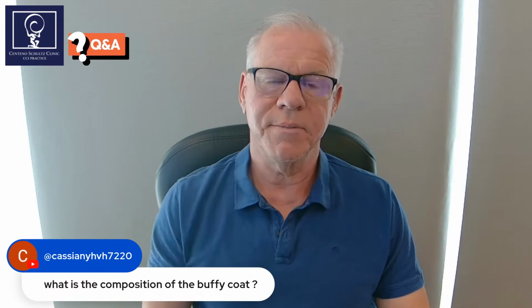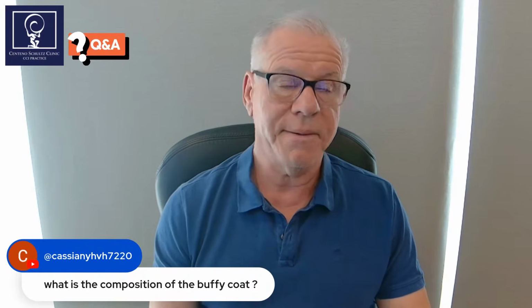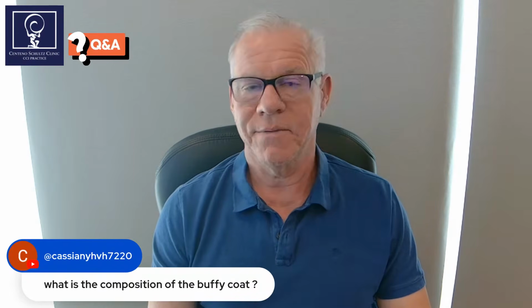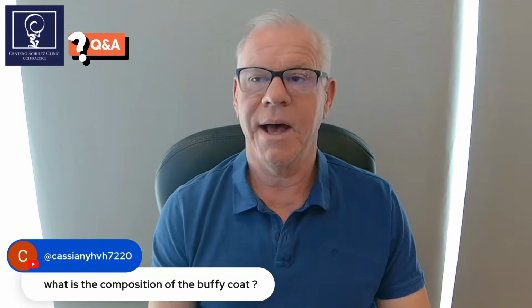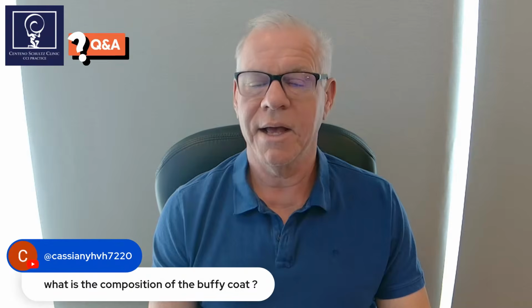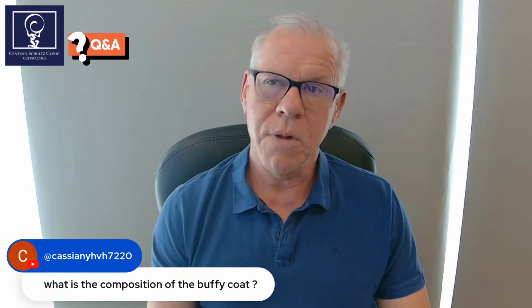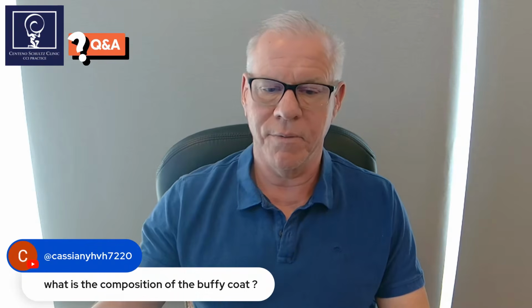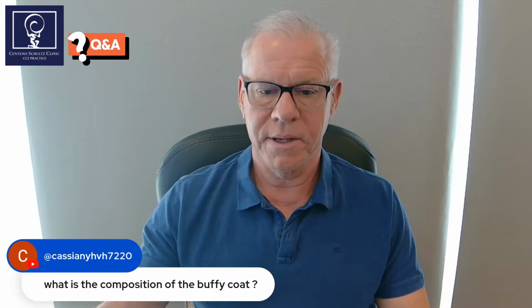Casein, what's the composition of buffy coat? That includes mesenchymal stem cells, hematopoietic stem cells, macrophages, various types of white blood cells, platelets as well. So that's most of it. There'll be a few other cells in there, but that's going to be most of what would be considered important.